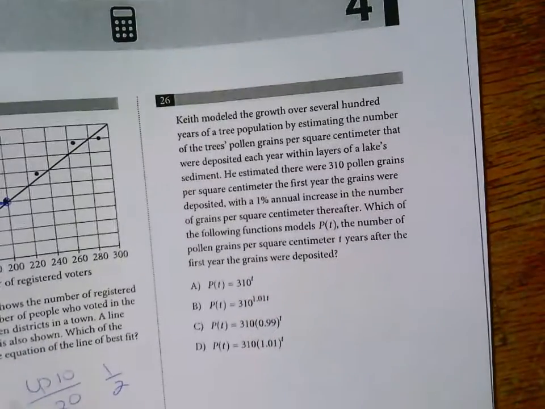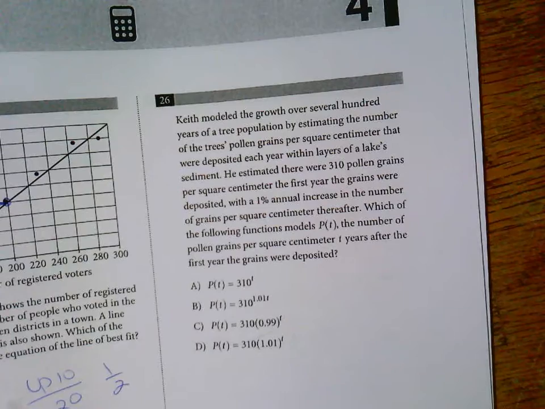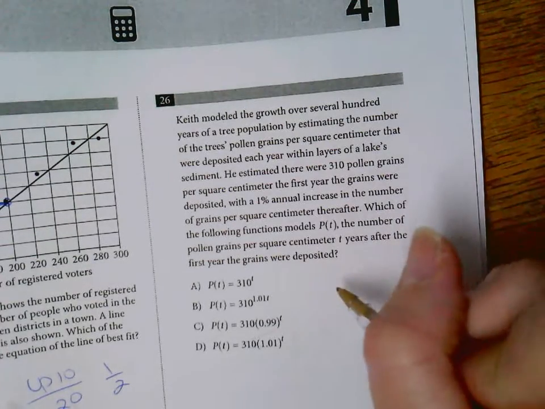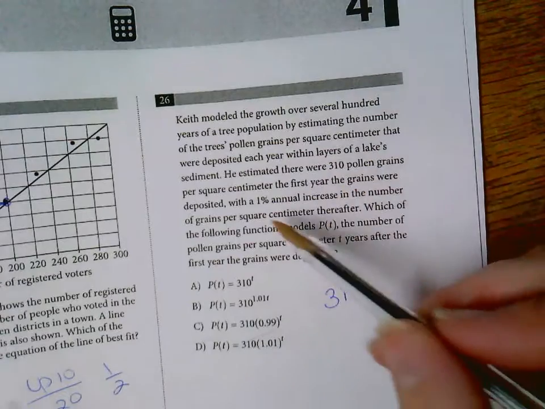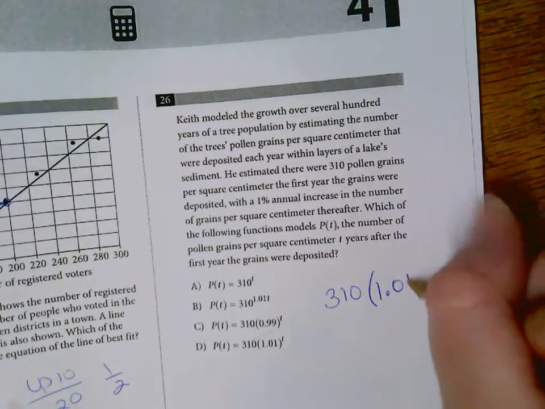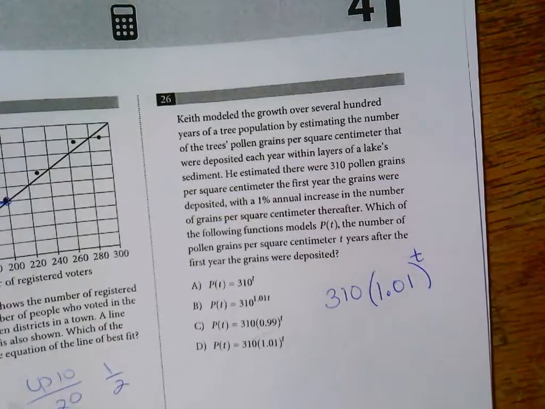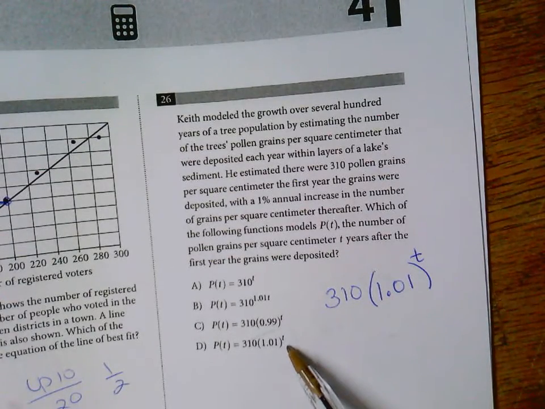26. Keith modeled the growth over several hundred years of a tree population by estimating the number of the tree's pollen grains per square centimeter that were deposited each year within layers of the lake sediment. He estimated there were 310 grains in the first year with a 1% annual increase. Which of the following models the number of pollen grains per square centimeter T years? So initially there's 310. We're increasing by 1%. So 1.01 is 101% to the T years. So it looks like that's choice D.